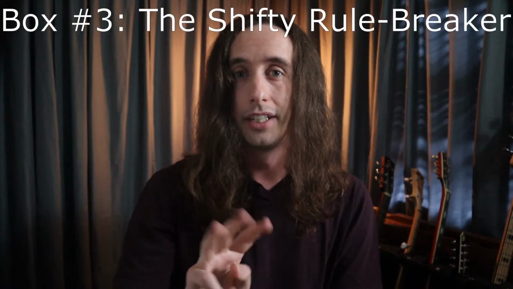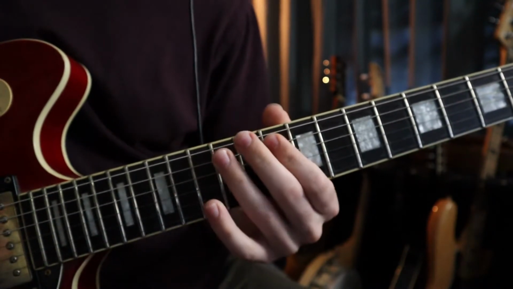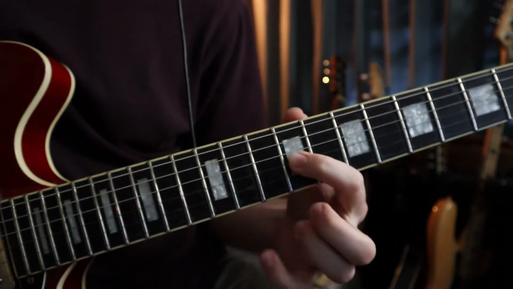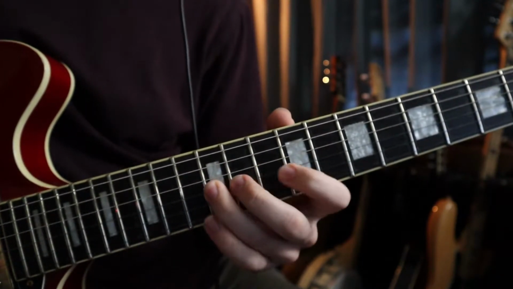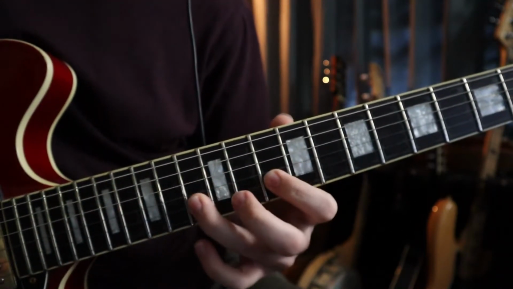Box number 3, the shifty rule breaker. The shifty rule breaker starts off easy. The first 3 strings all span the same 3 frets, 10, 12, 10, 12, 10, 12. When you get to the G string, the lower note of the string shifts back to 9, so you play 9, 12. What makes box 3 unique is that it's the only one of our pentatonic boxes that demands a position shift between the G and B strings.